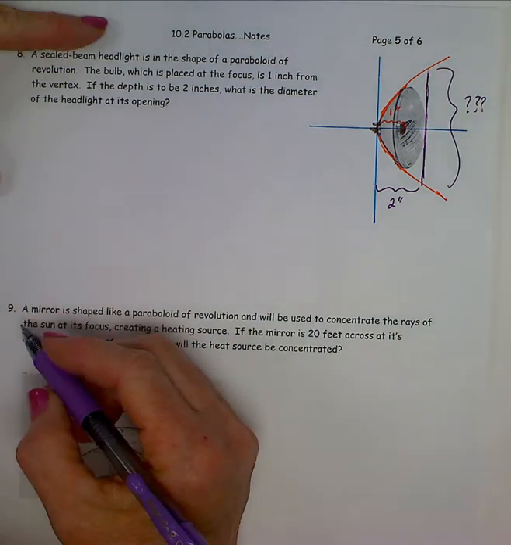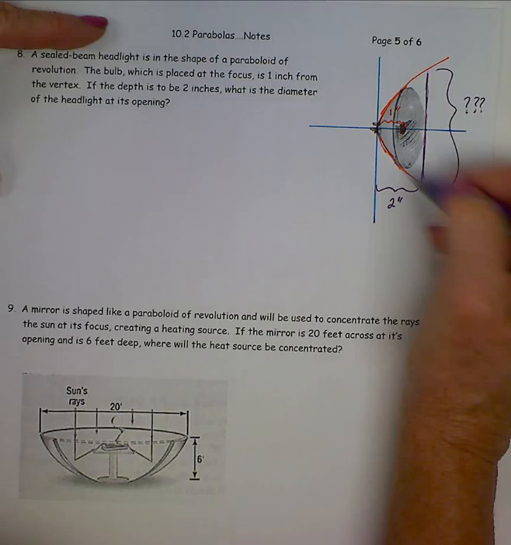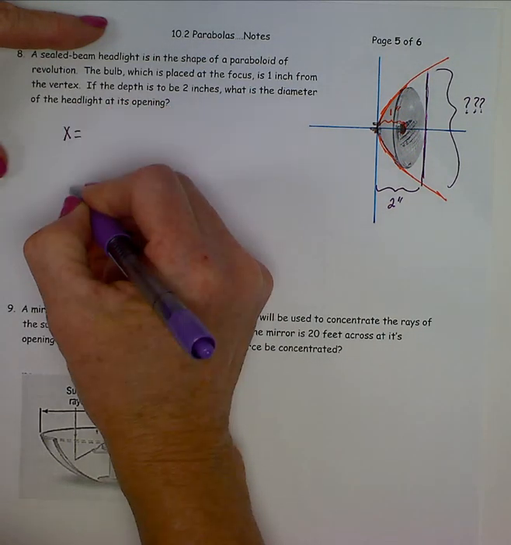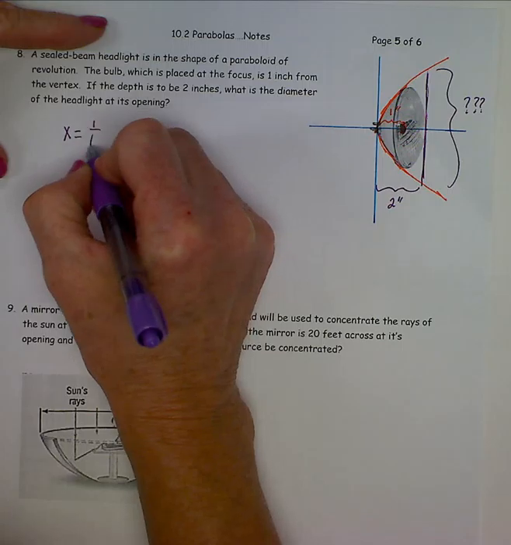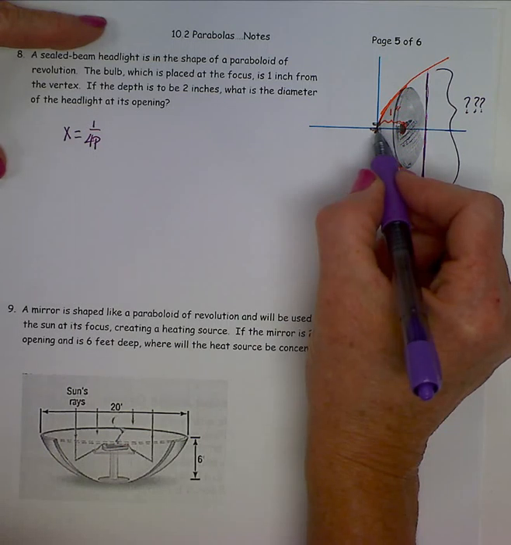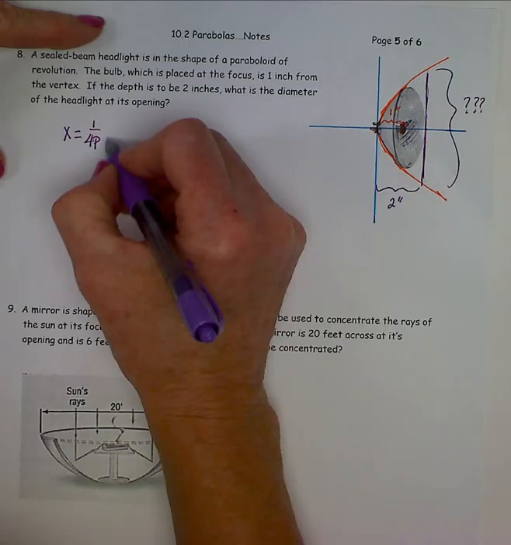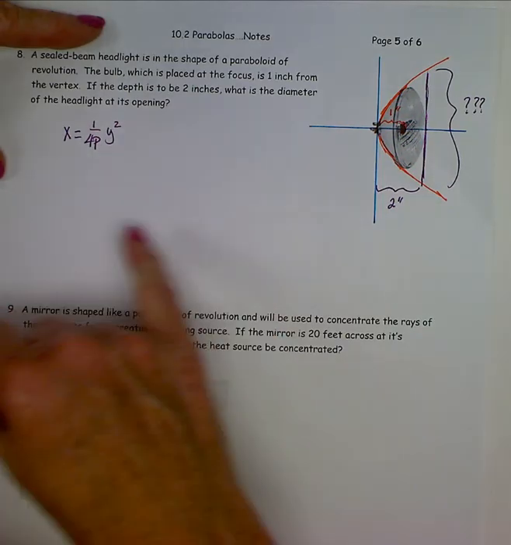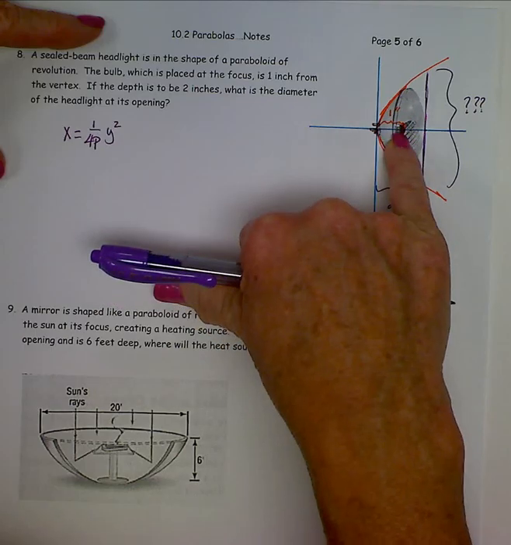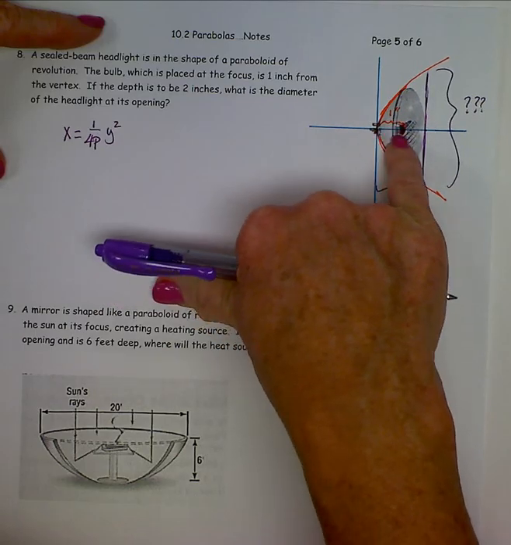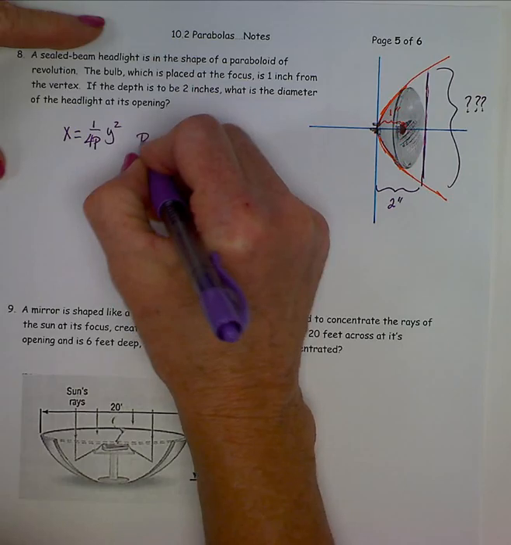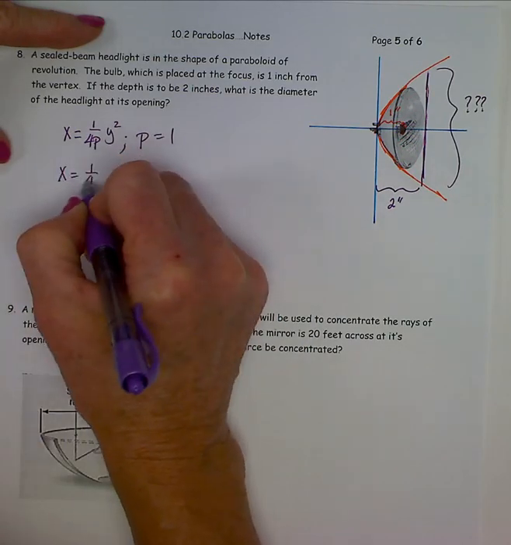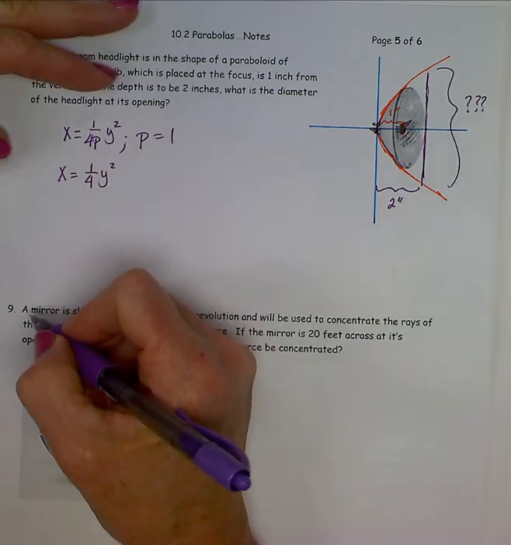All right, let's write that equation. Our parabola is opening sideways, so that's x equals 1 over 4p y squared. Conveniently, we put the vertex at 0, 0. Now on this one, we know what p is. From the vertex to the focus, that's 1. That means our equation looks like this: x equals 1 over 4 times y squared.